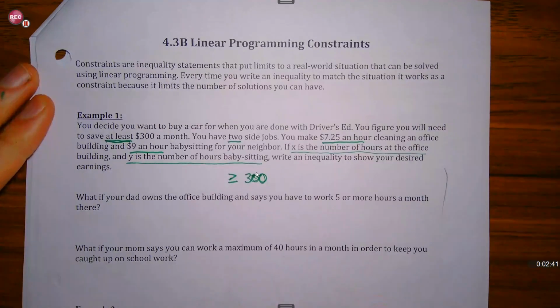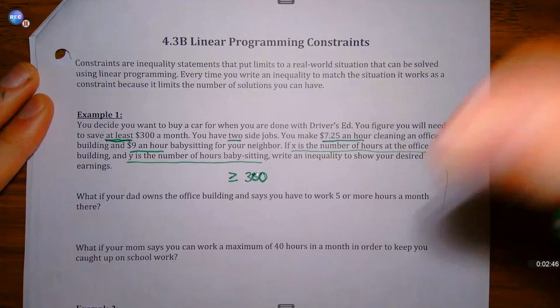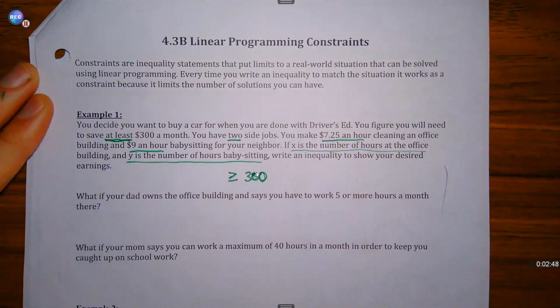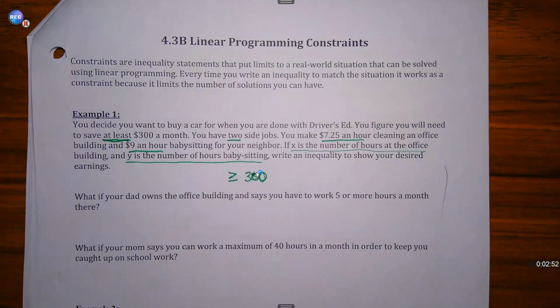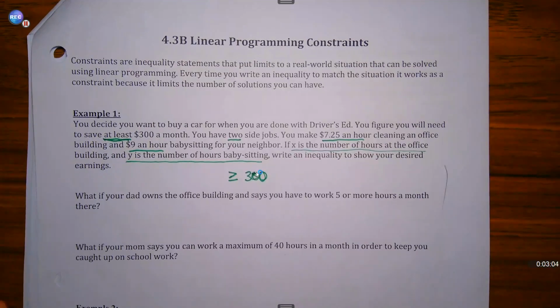Now let's figure out what we have to put on here. This reminds me a lot of the story problems that we did in Unit 3 when we were talking about money and number of objects, right? If we did the forks and spoons problem or any of the money problems, we always had money times something plus money times something to give us money. So it's money plus money equals money. So let's write out what it is.